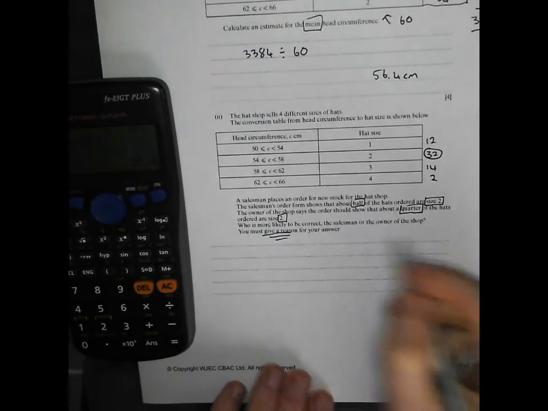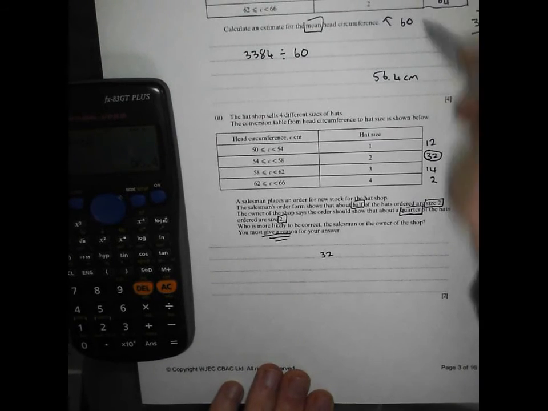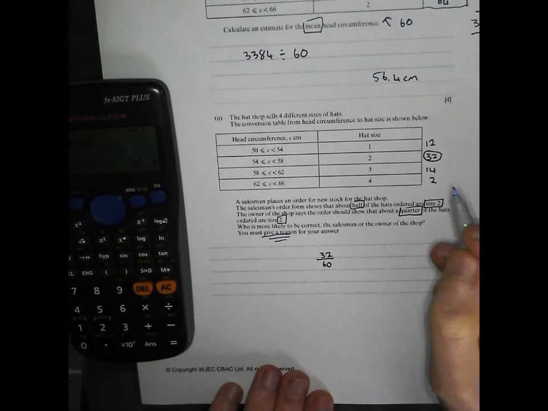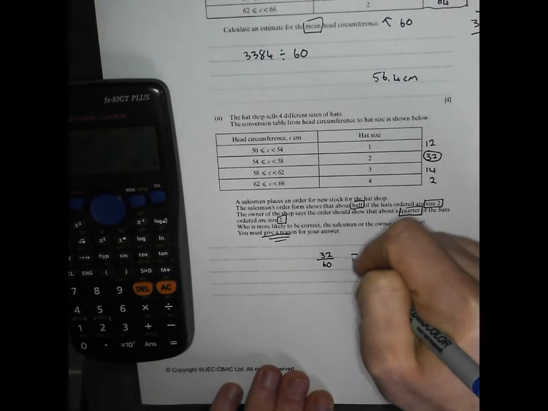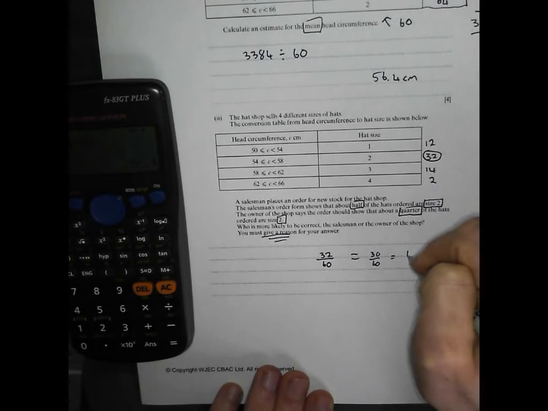So there are 32 customers who've ordered a size 2 hat. We know from our previous question that there are 60 customers in total. So 32 over 60 is about the same as 30 over 60, which is equal to a half.